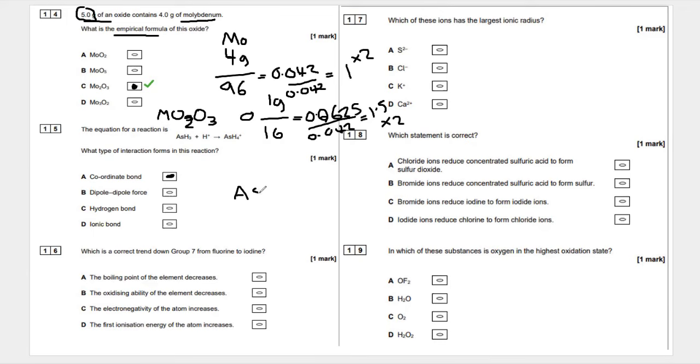Just to show you what that would look like, As is in group 5. 3 of those outer electrons around As are here. It has 2 electrons hanging out here, and they're the ones that the H plus ion can come along and form a dative covalent bond or a coordinate bond with. Coolio. Let's move on. Let's put a little tick there as well.